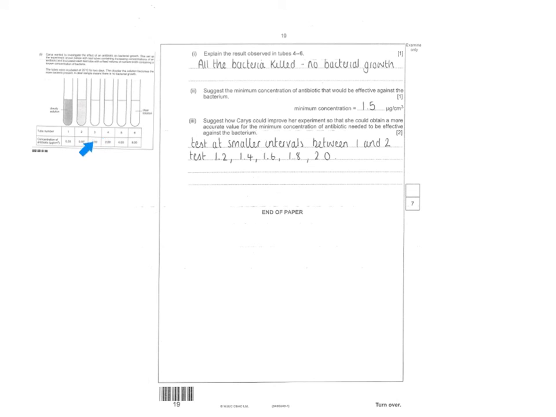We know it changes between 1 and 2, the concentration. So if we had tubes that had a concentration of 1.2, 1.4, 1.6, 1.8, and then 2, we can see exactly where there's a clear solution and there's no colour change.